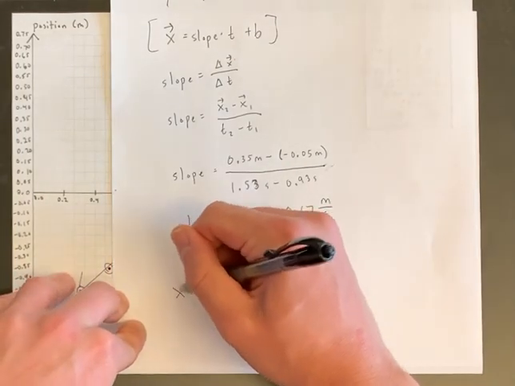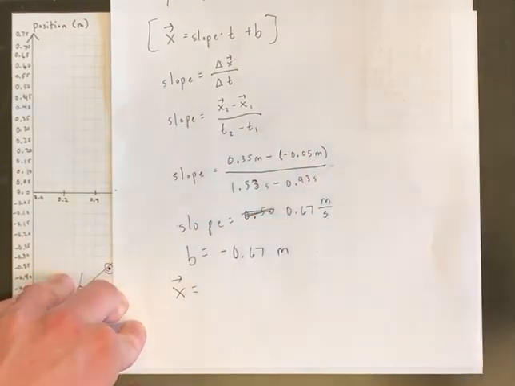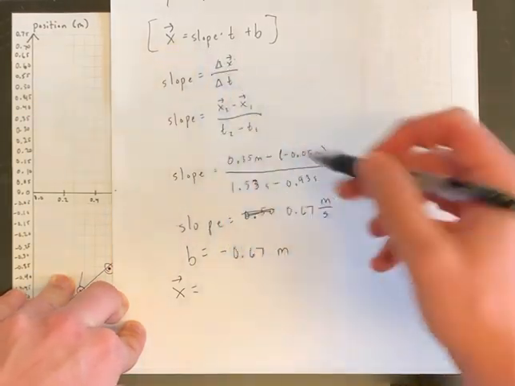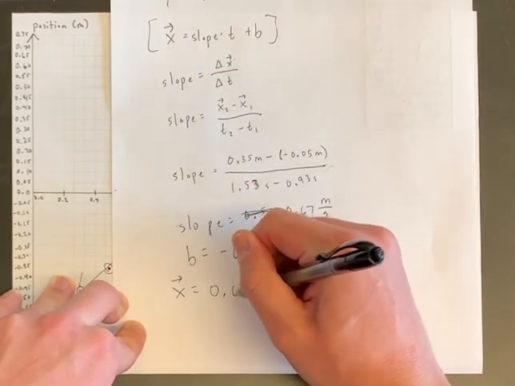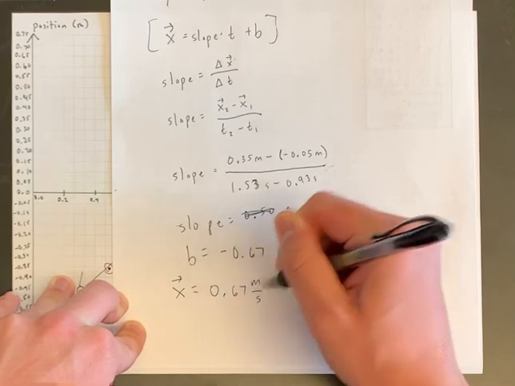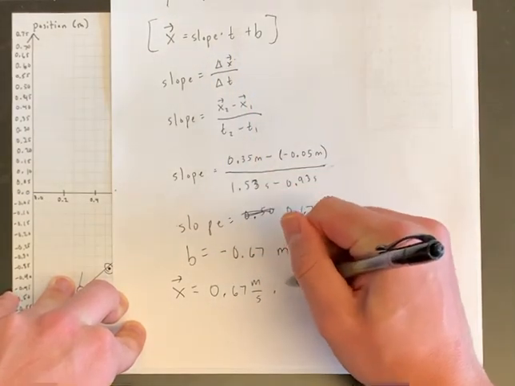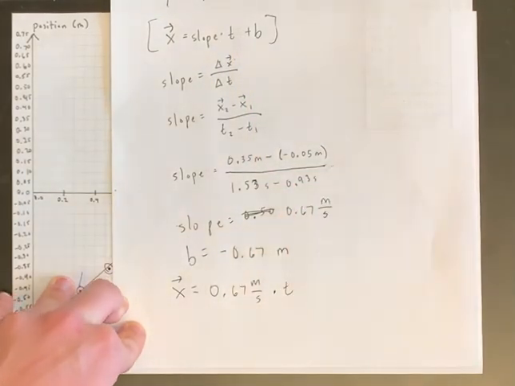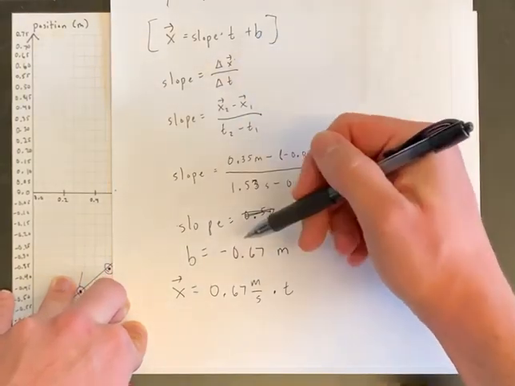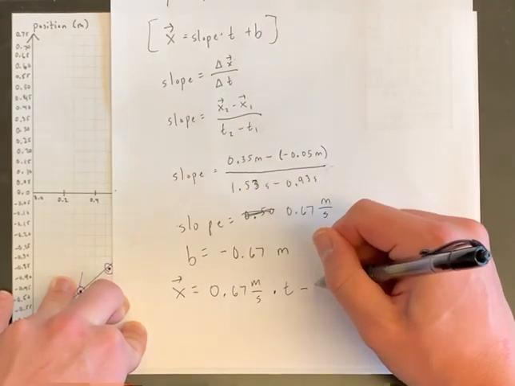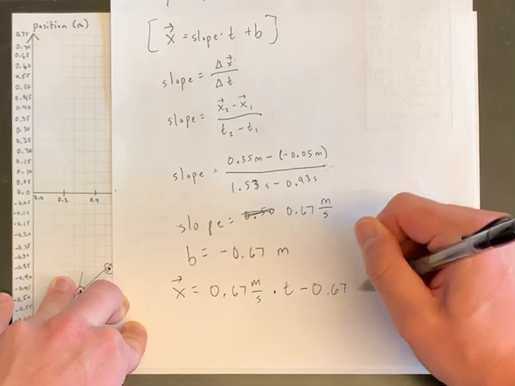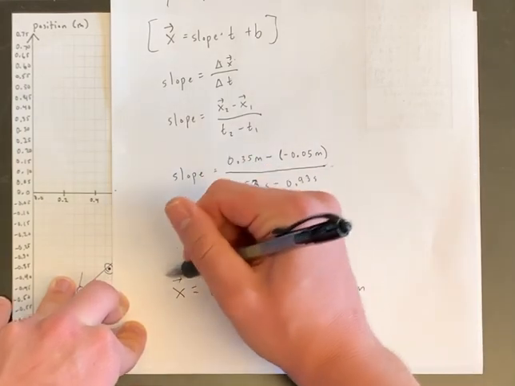And so when I do that, I end up with my position being equal to slope 0.67 meters per second. I bring the variable t along. Don't forget to multiply by the variable t. Folks often forget that. And then my y-intercept is negative, so I'll make that minus 0.67 meters.